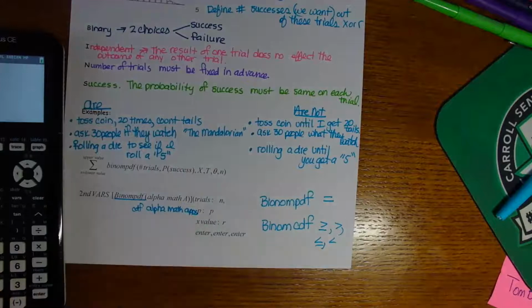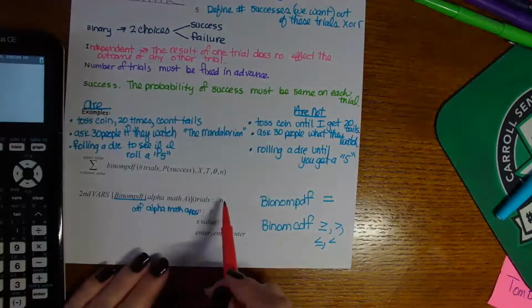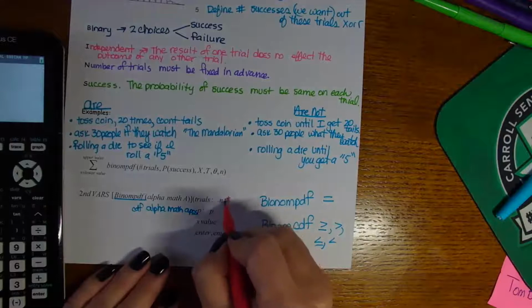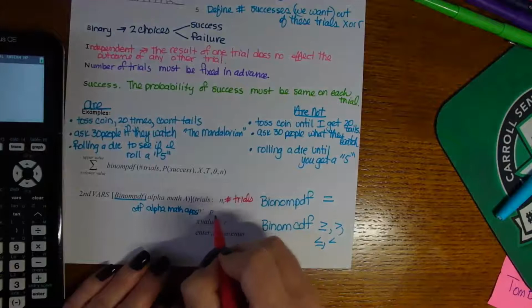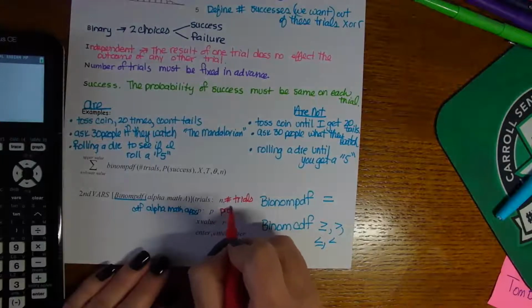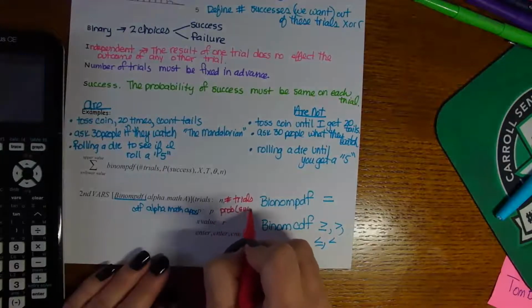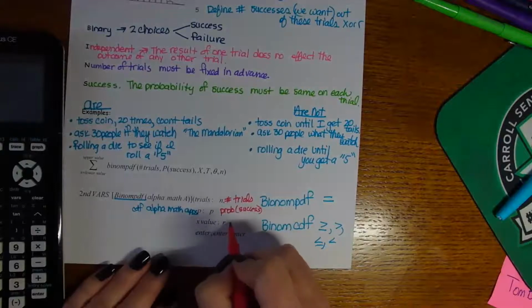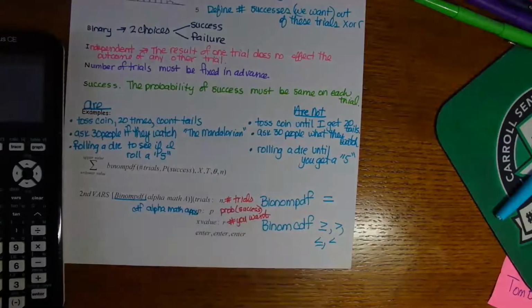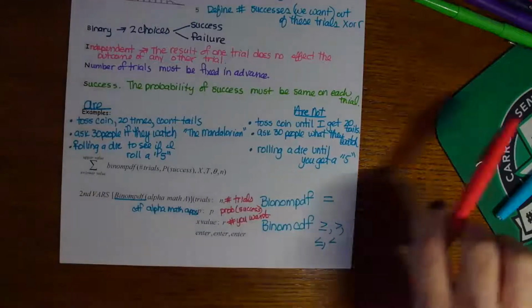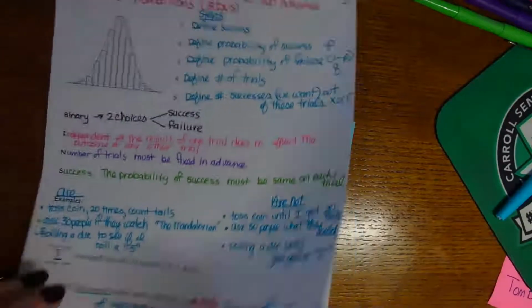Okay. And this is how you're going to type it in. N is the number of trials, right? P is the probability of success. R is going to be the number you want. Like I say, what's the probability you get exactly 4 heads when you flip the coin 20 times, right? And we'll practice them now, and this will all make sense.